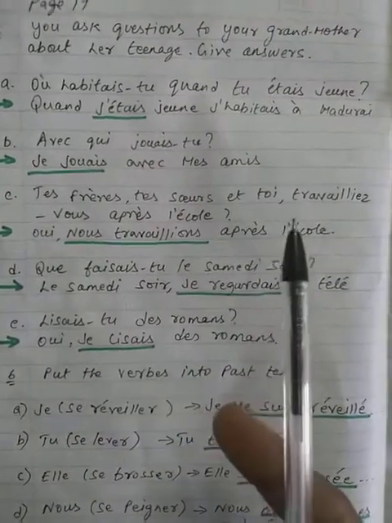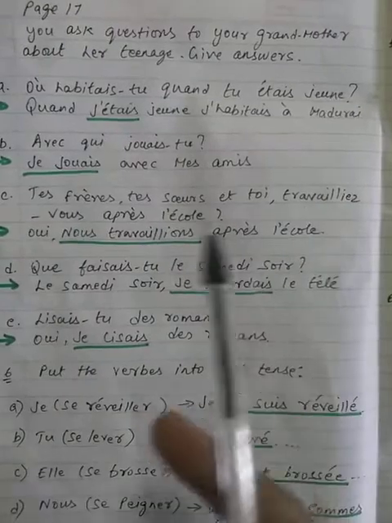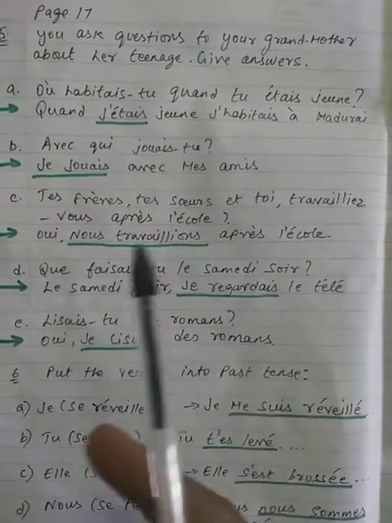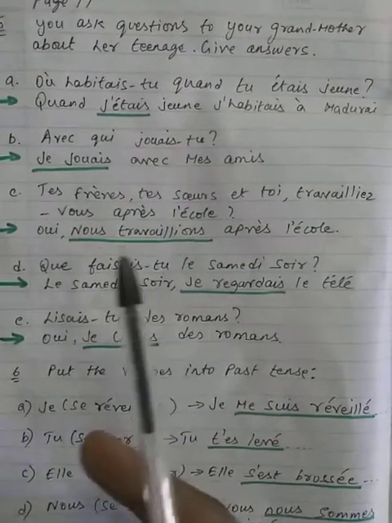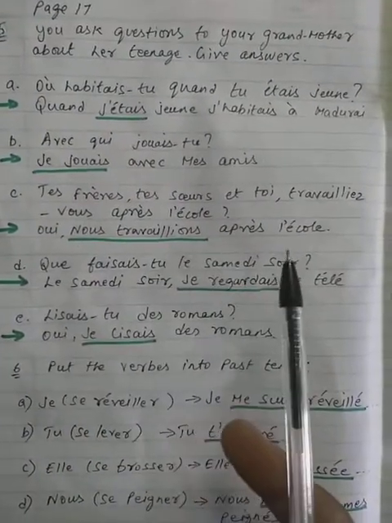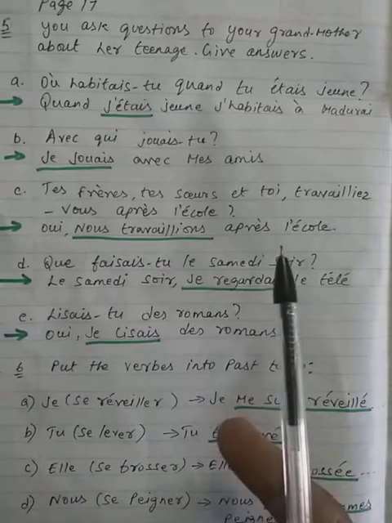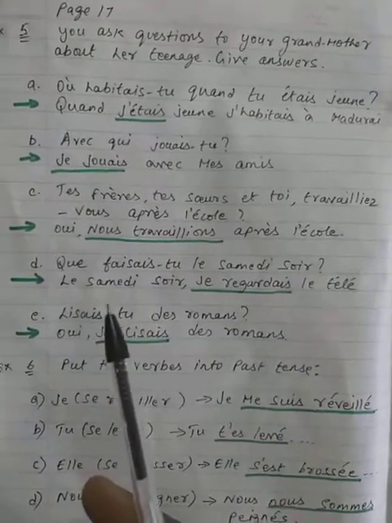Nous travaillions. Here, travailler verb, for vous conjugation, iez is there. For nous conjugation, replace iez by ions. That's all. Nous travaillions après l'école. We worked after school. Third question done.